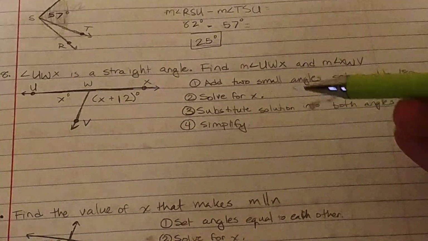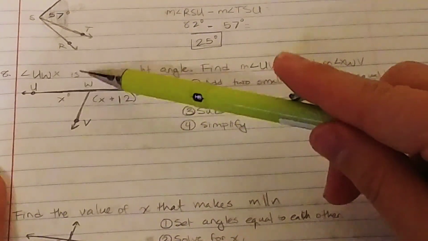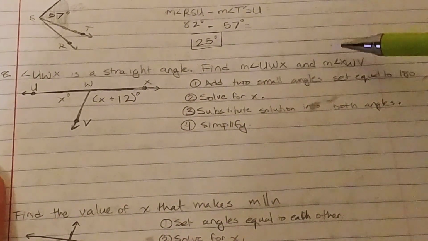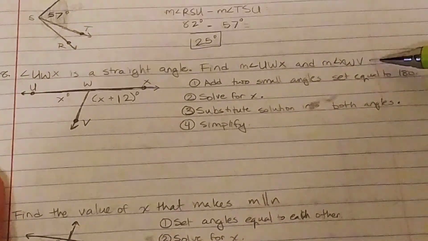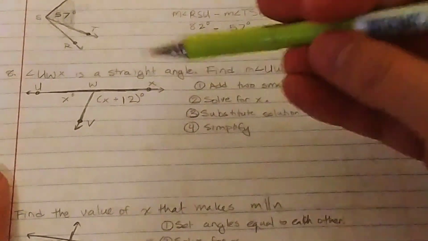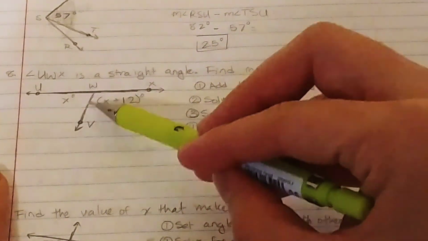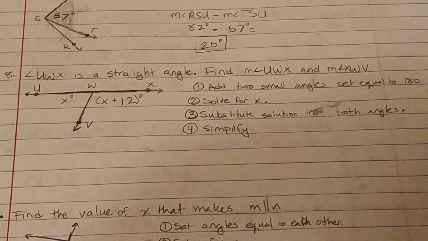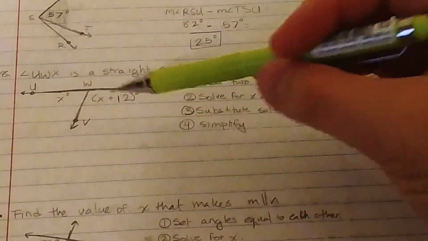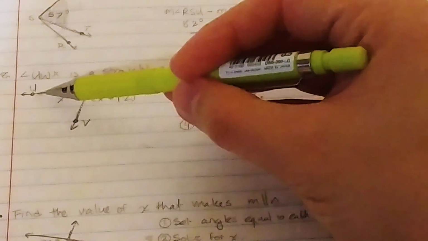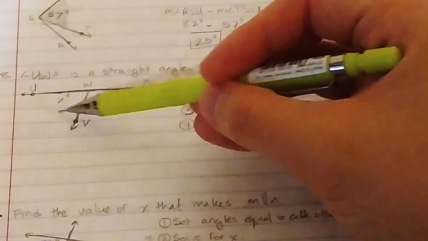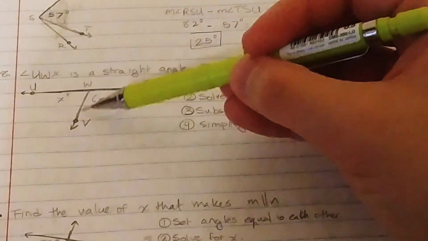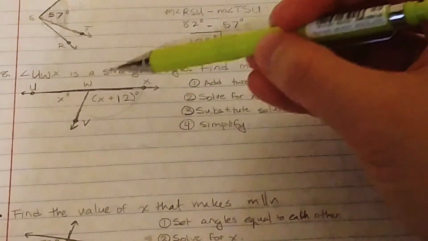All right. So here it says angle UWX is a straight angle. Find measure angle UWX and measure angle XWV. So this is a straight angle here, UWX. That means it's 180 degrees. Okay. Now it's made up of two parts, two angles. This part right here and this part right here. Okay, so UWV and VWX. So those two make up 180.